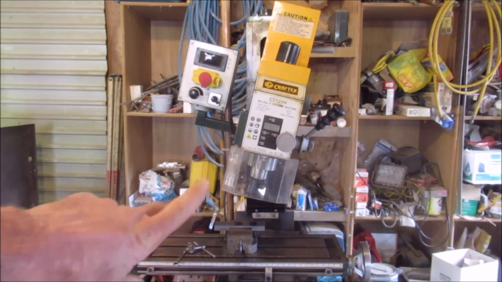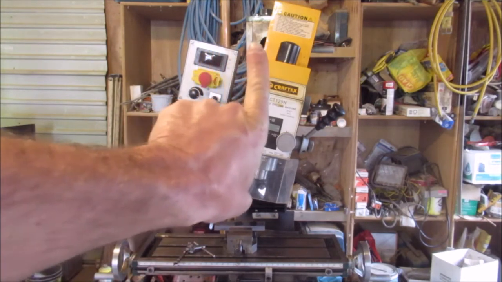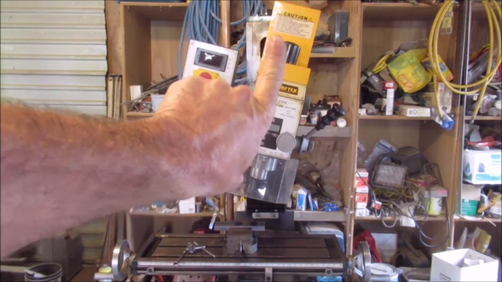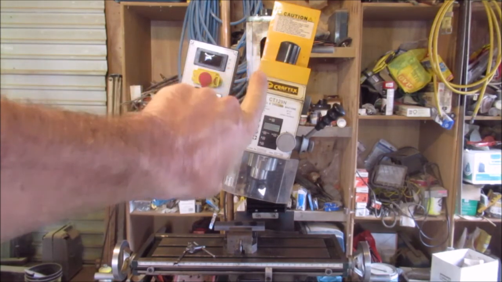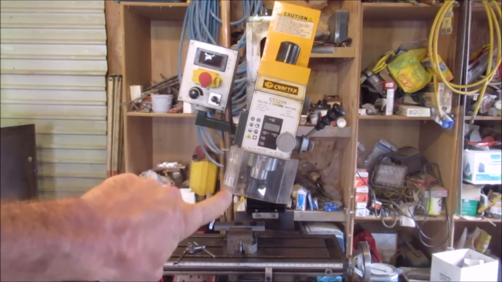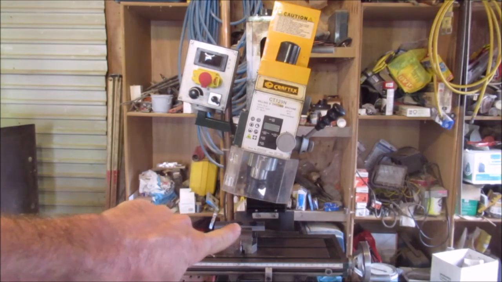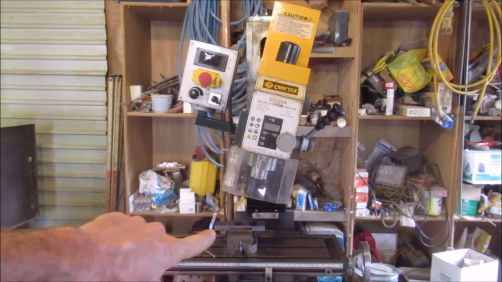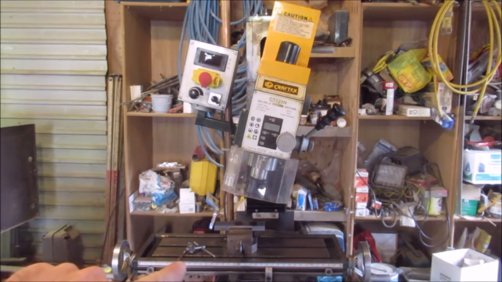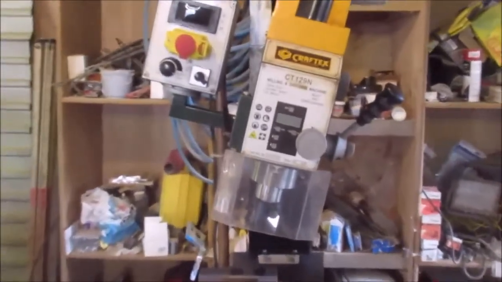So this is what I meant. That's the post in the back, and the motor's tilted to that side with a 13-degree angle here. Okay, so I'm going to get my 13-degree angle downwards here, and I marked it.